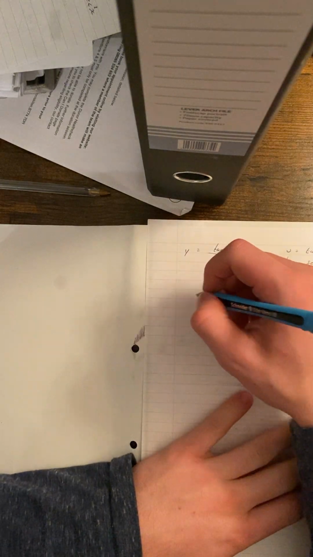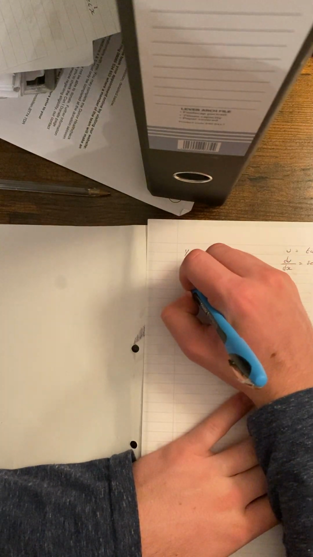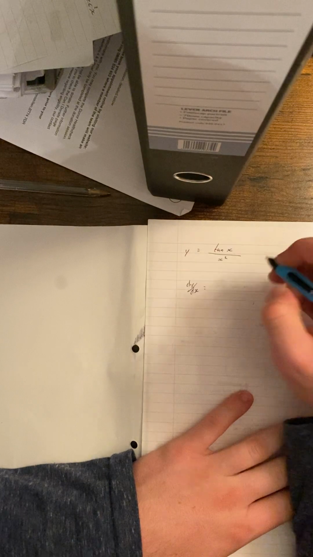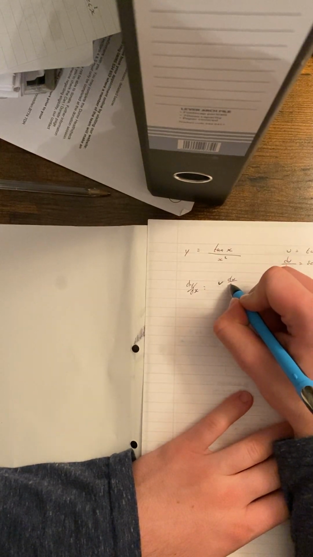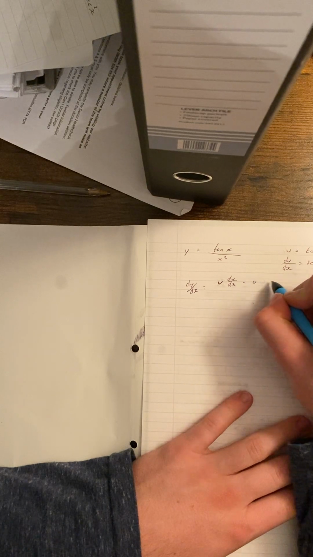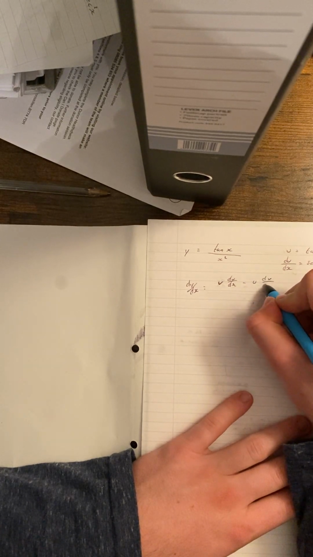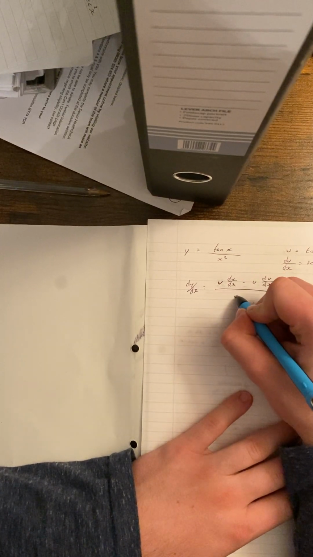So let's use our formula again. dy dx, well, that's going to be equal to v du dx minus u dv dx all over v squared.